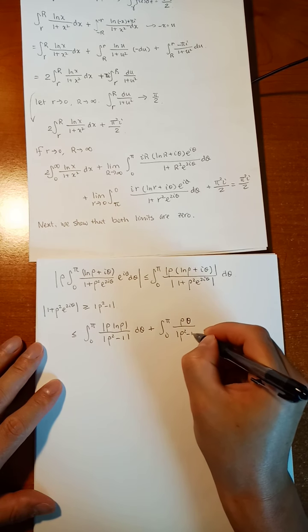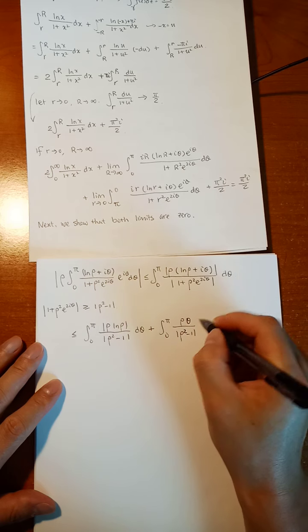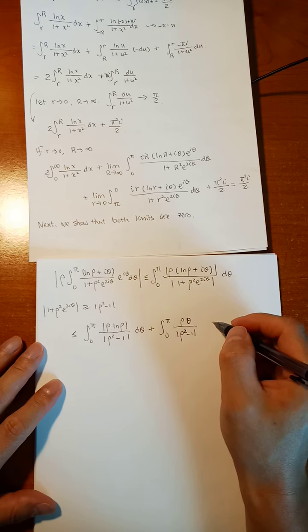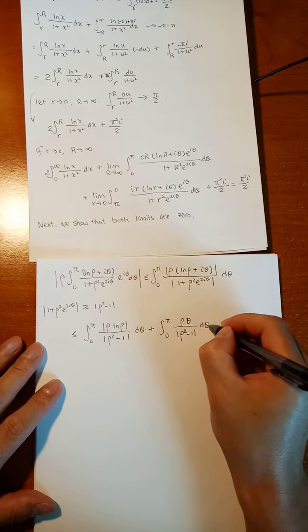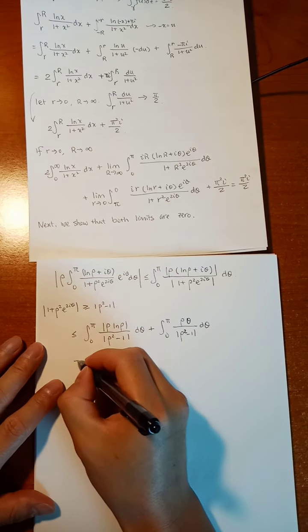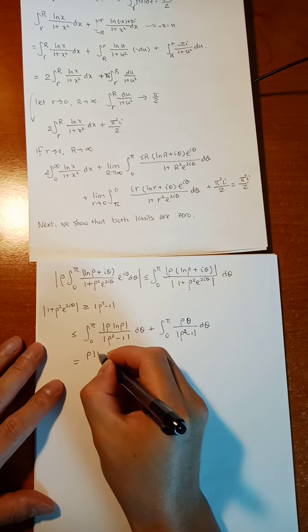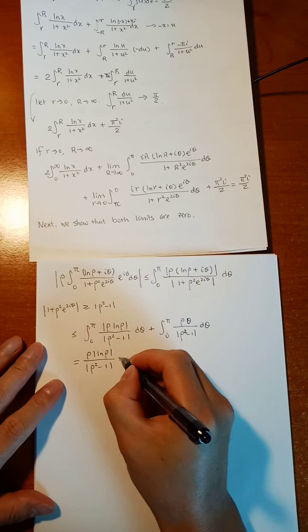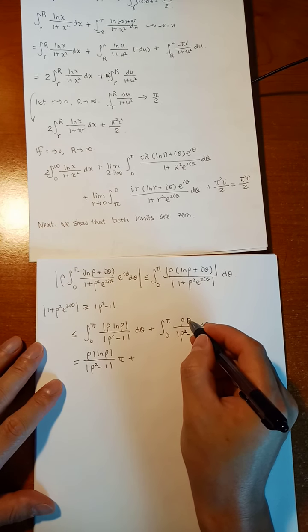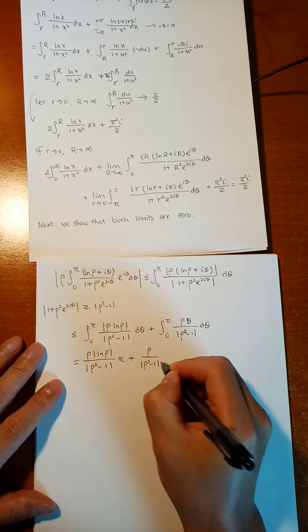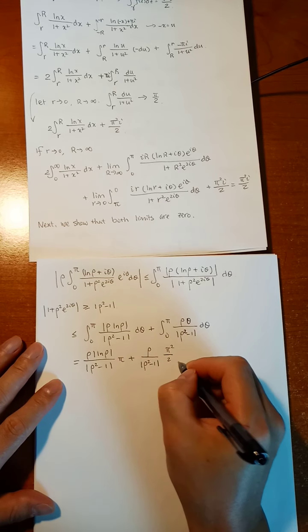So you integrate. This one is constant, so it's equal to rho times the modulus of log rho over the modulus of rho squared minus 1, times pi. This one, you integrate theta, you get one half theta squared. So it's rho over the modulus of rho squared minus 1 times pi squared over 2.